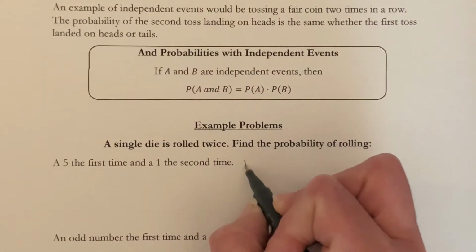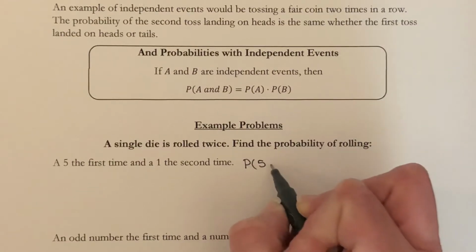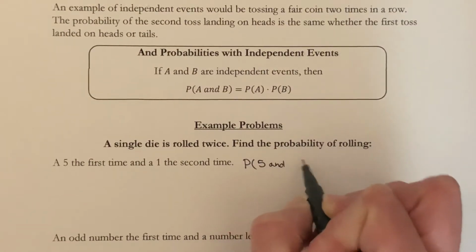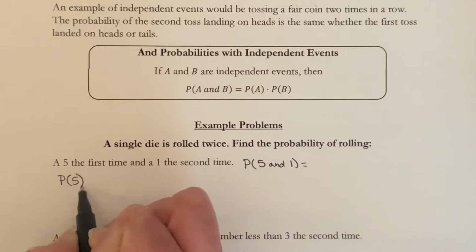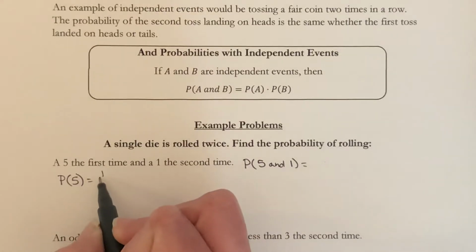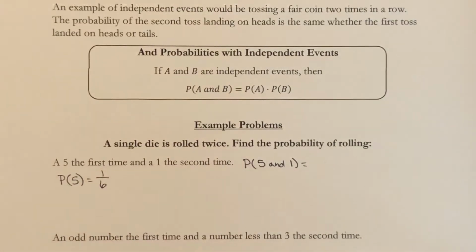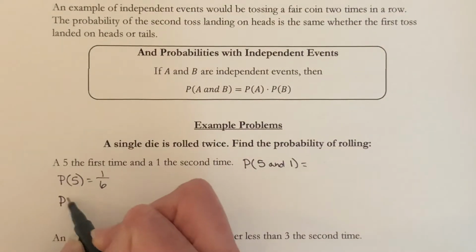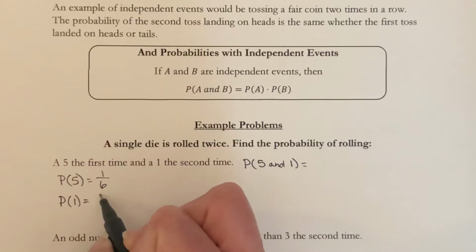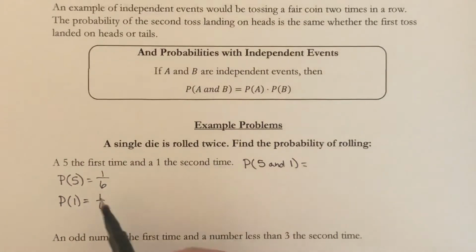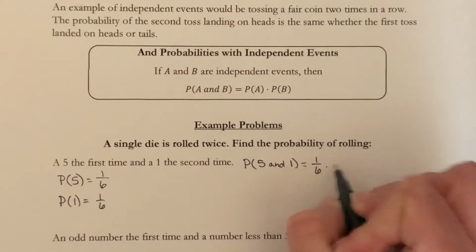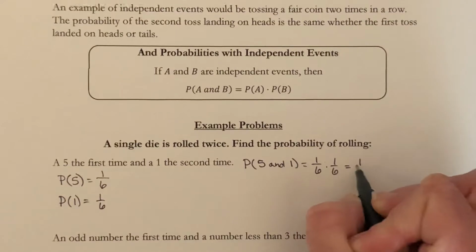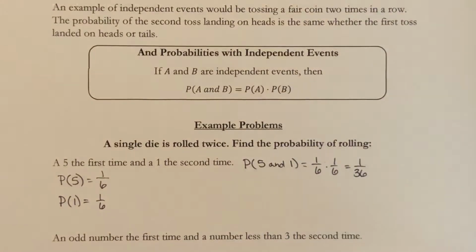So I'm wanting to find the probability of a 5 and a 1. First, the probability of a 5. There is one way to roll a 5 out of 6 ways for a die to land. The probability of landing on a 1 is also 1/6. So the probability of a 5 first and then a 1 would be 1/6 times 1/6, which is 1/36.